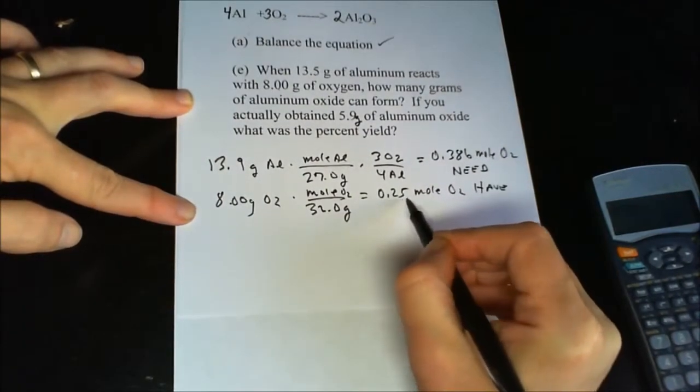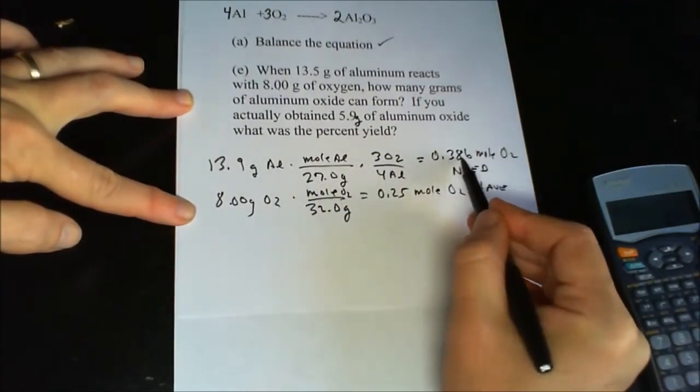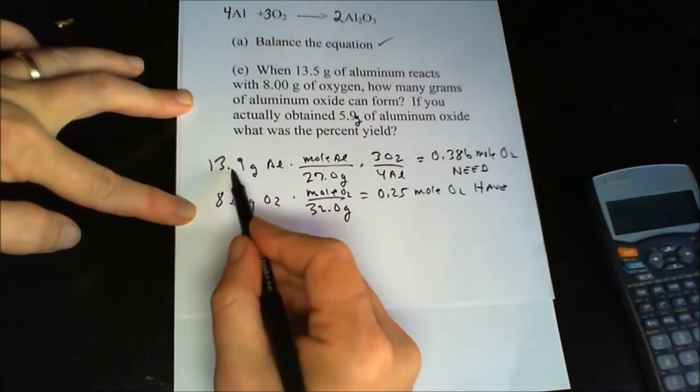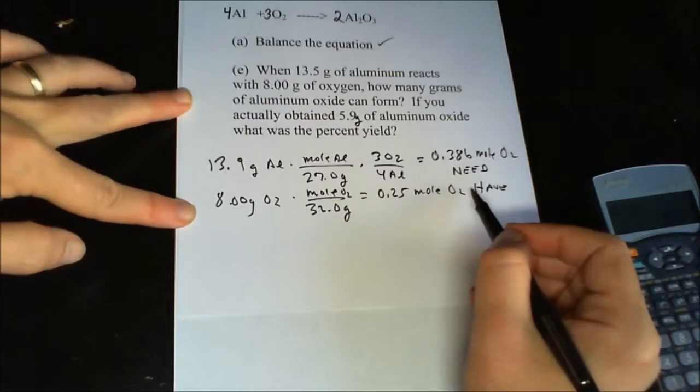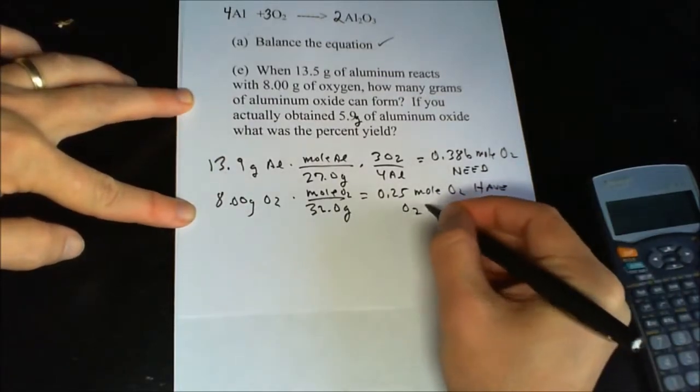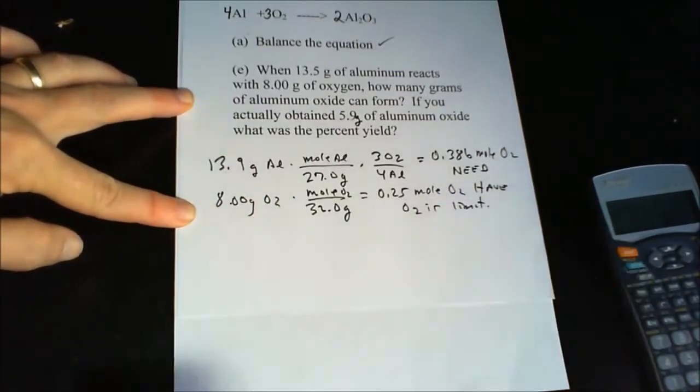We have 0.25 moles of oxygen, and we need 0.386 moles of oxygen to react with 13.9 grams of aluminum, so therefore oxygen is limiting. O2 is limiting.